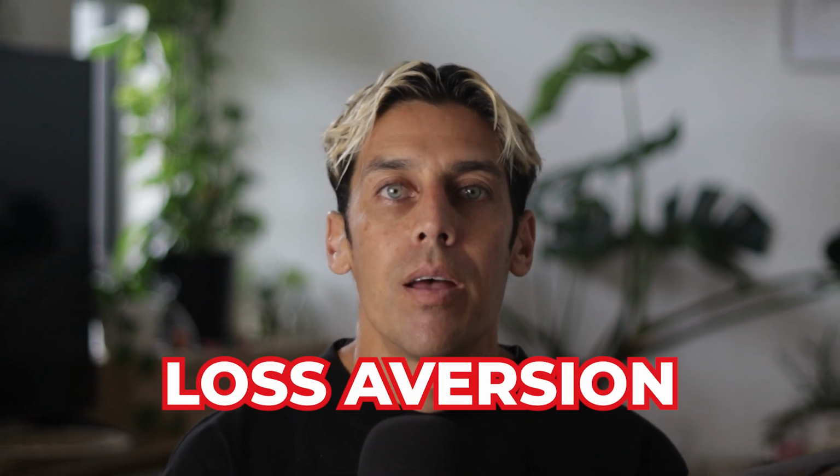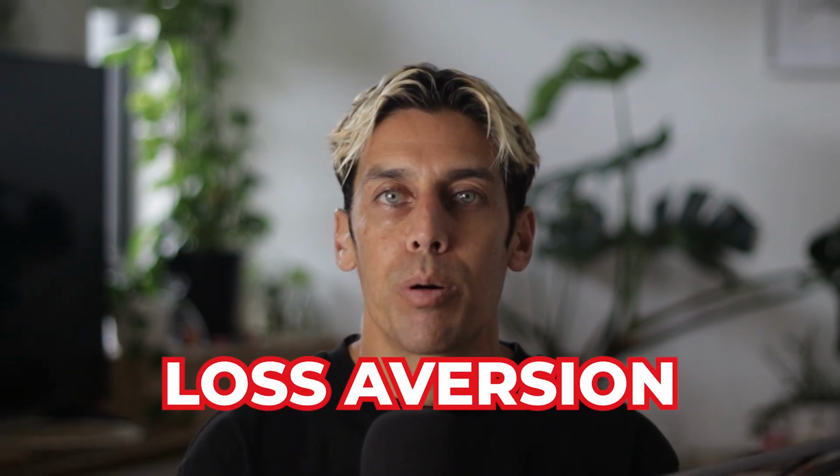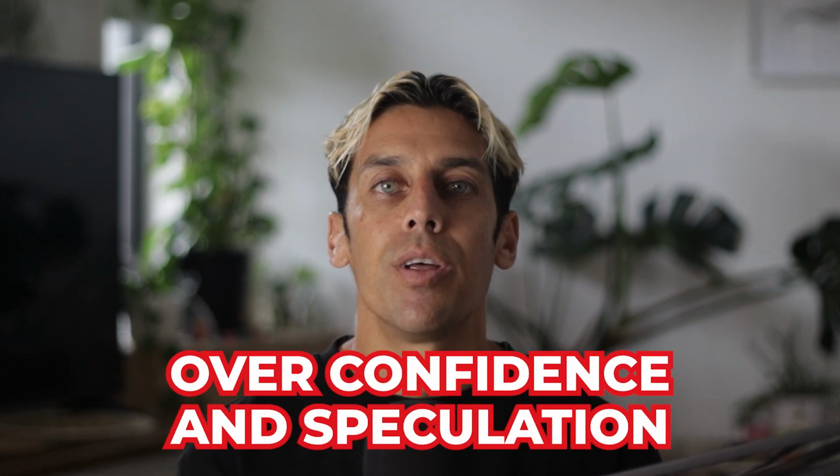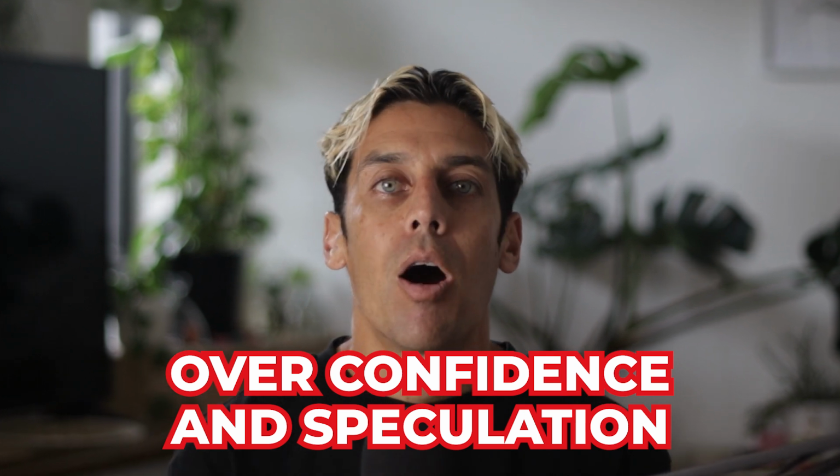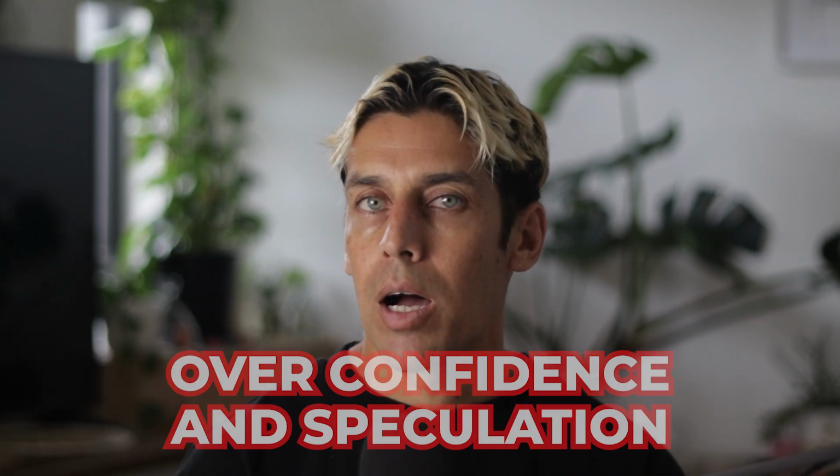Loss aversion. Sellers tend to hold onto properties longer during downturns to avoid losses, which can impact inventory levels and prolong price corrections. Overconfidence and speculation. High buyer confidence can drive speculative behavior, particularly in markets with strong historical growth such as California in the US and Sydney in Australia.